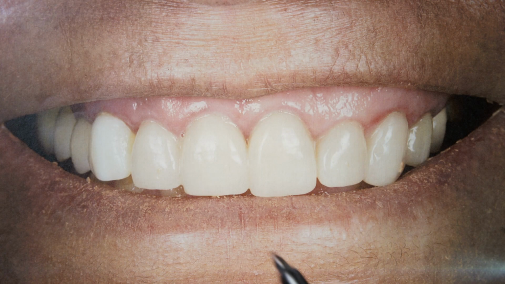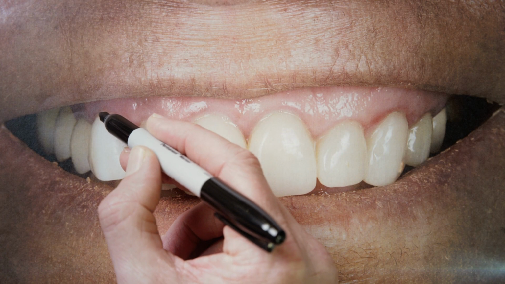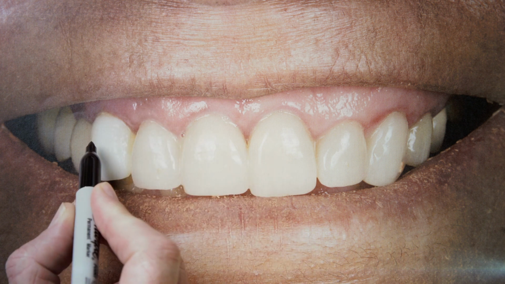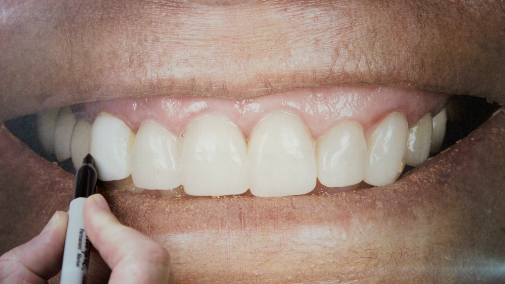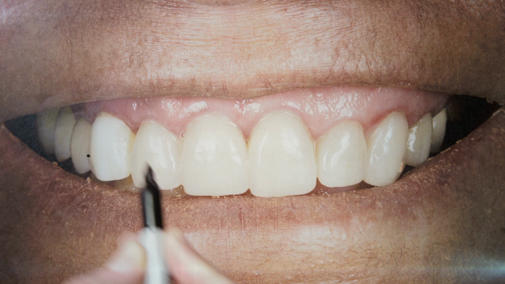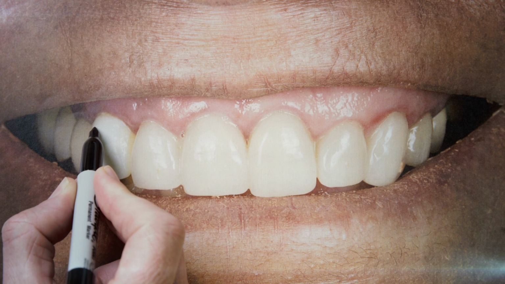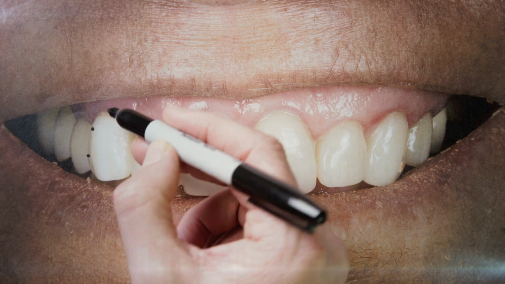Shapes of teeth. Canines are nearly always wrong. The maximum point of curvature on a canine is in the gingival third, and you can see on this tooth, it's in the incisal third. It just makes it look like a fake canine.